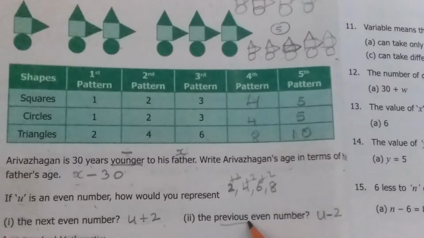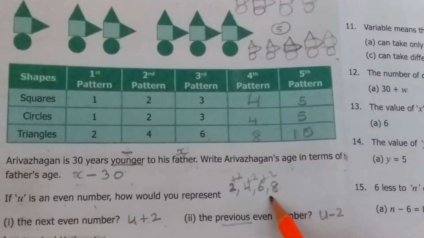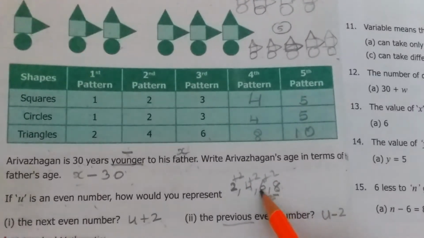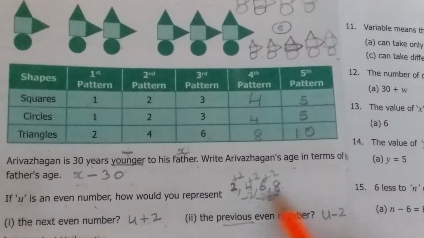The previous even number, previous means which comes before. So come backward. From 8, how do you get 6? 8 minus 2 is 6. 6 minus 2 is 4. 4 minus 2 is 2. So when you come backward, it is subtraction. So it is u minus 2. Next means the next number, move forward, plus 2. Previous means the number which comes before. So to get the before number, you have to subtract 2. So it is u minus 2.